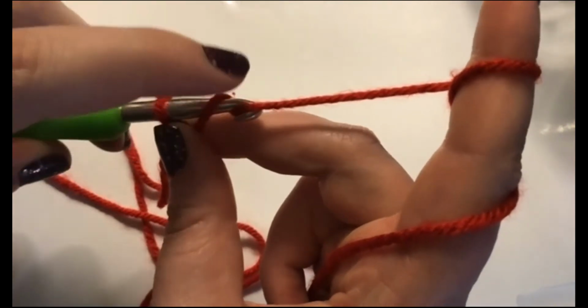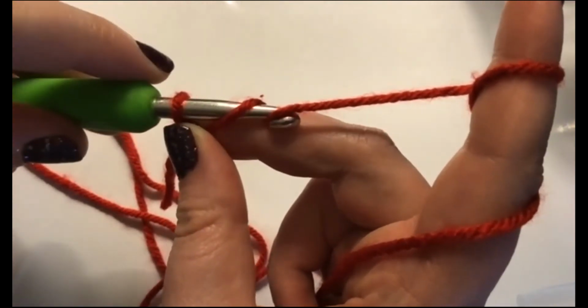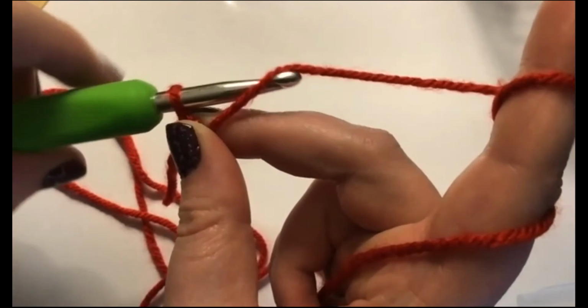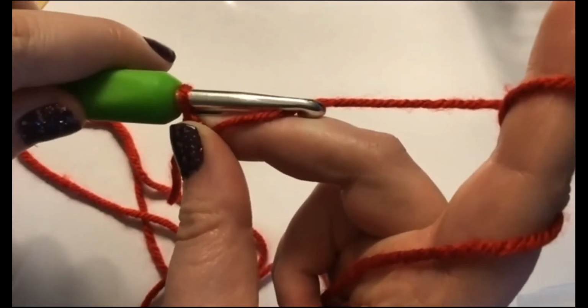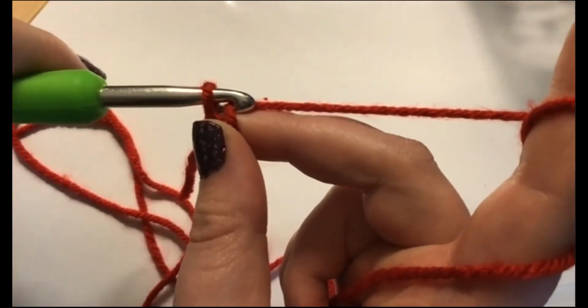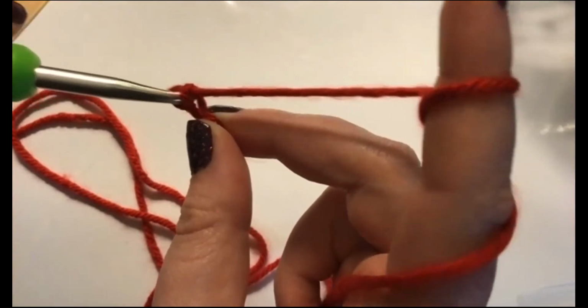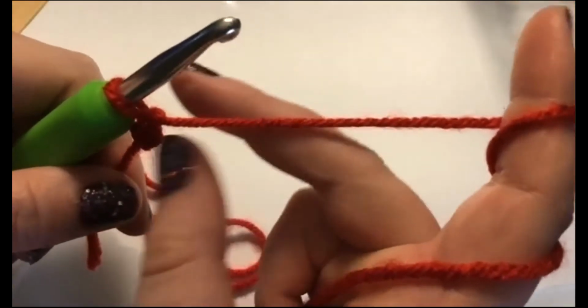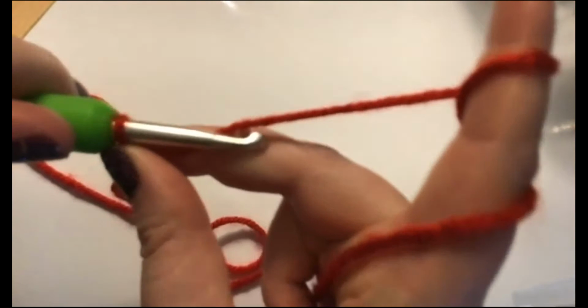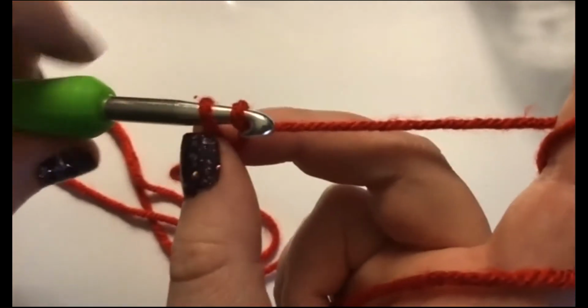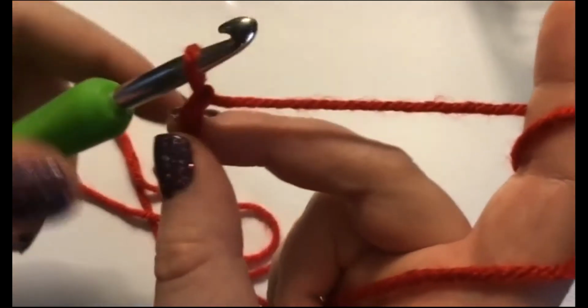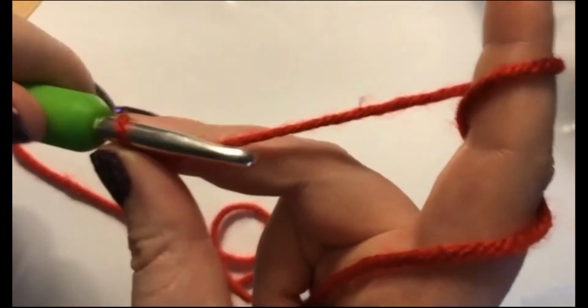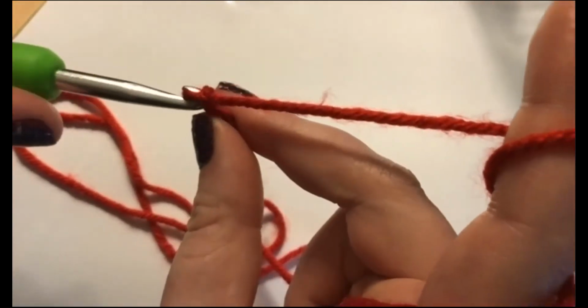You've almost made a complete circle here. Other students like to just take the yarn, hook it, and slide it with their finger. And you're going to pull through. So again, go under and turn it around and pull through, or hook your yarn and pull through.